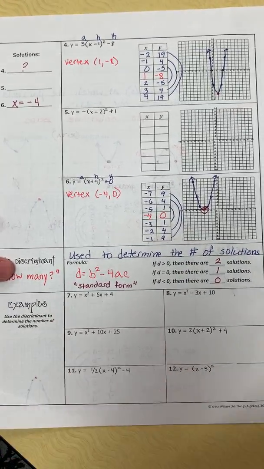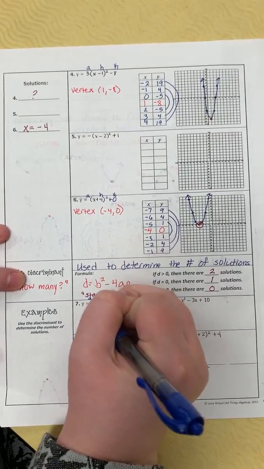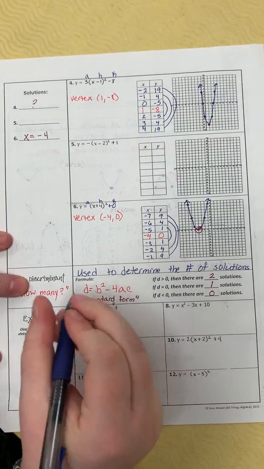Okay. So number 7 is in standard form. Quickly, I'm going to come over here and tell myself who's A, B, and C. And I'm going to substitute into the formula.